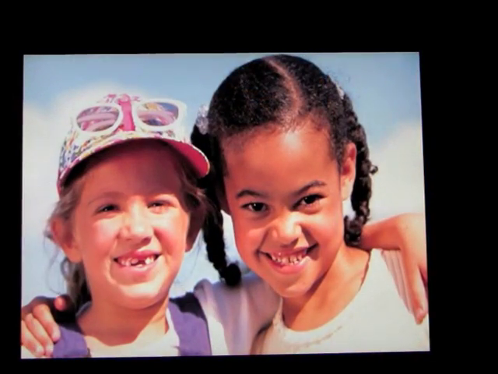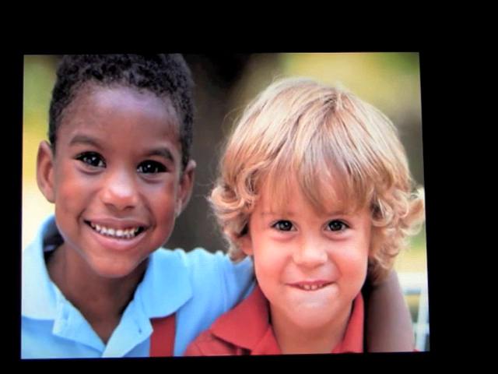Head. This word says head. The head is the top part of the body attached to the neck. The brain, eyes, ears, nose, and mouth are part of the head. Head.